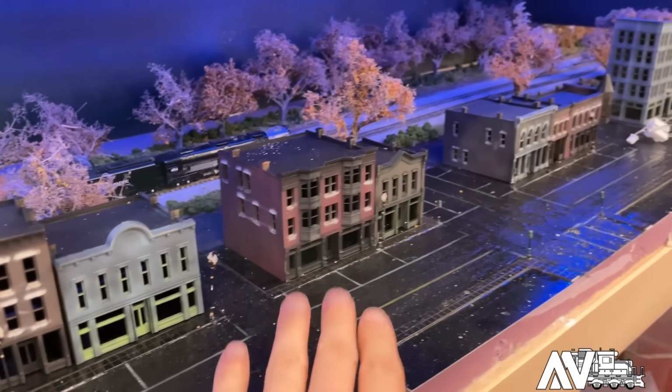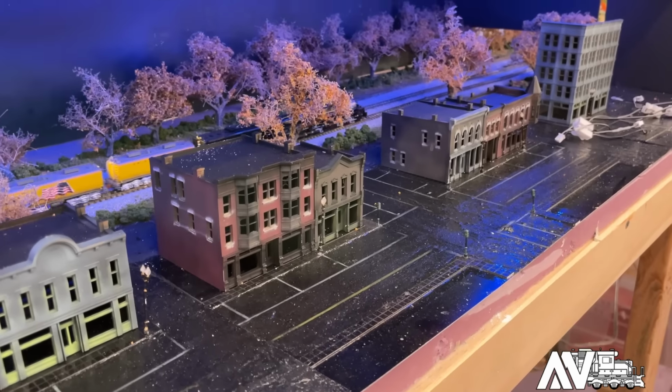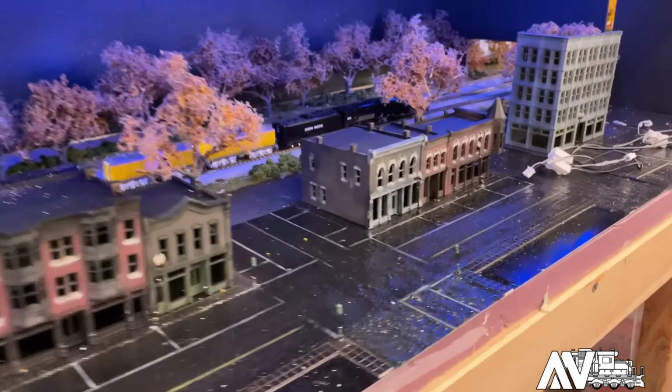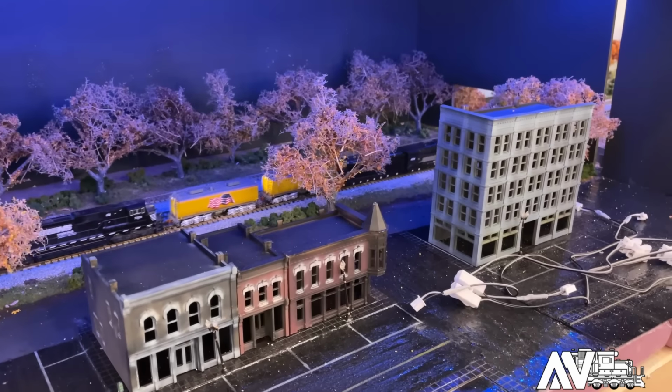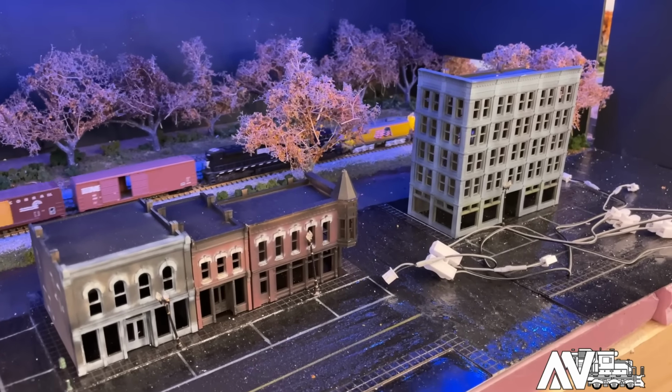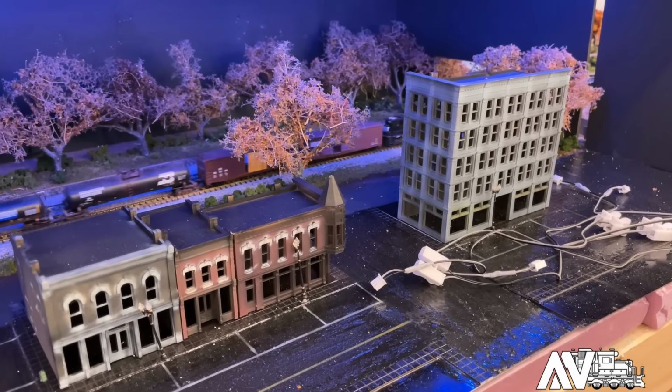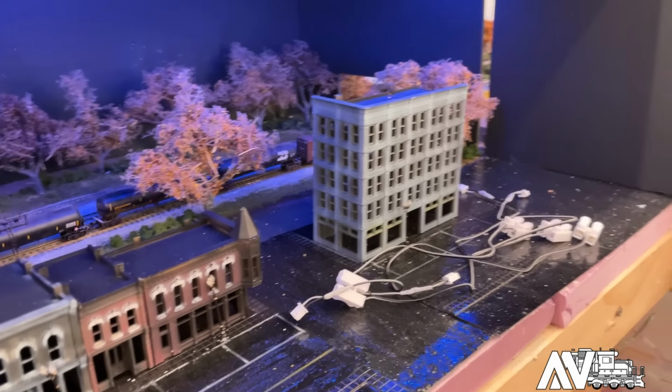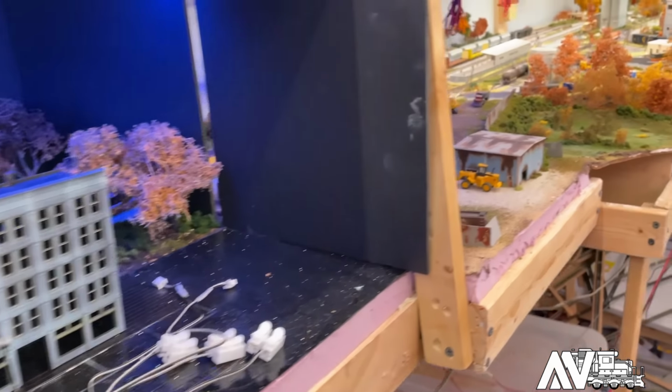There's other buildings, well, they're just scenery. And they're here to bring life to your layout. They don't interact with the railroad. They are just either in front of, behind, or beside the railroad. And that's pretty much it.